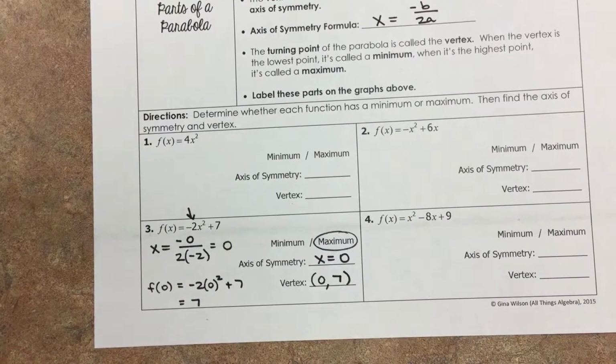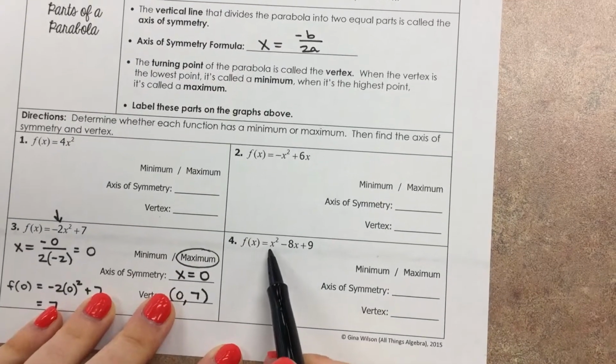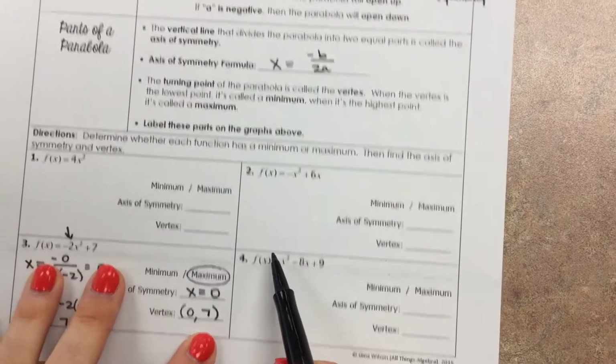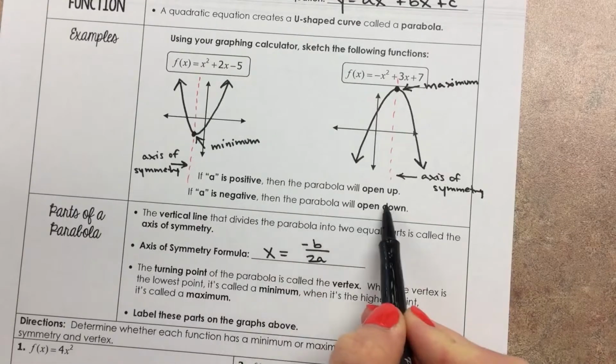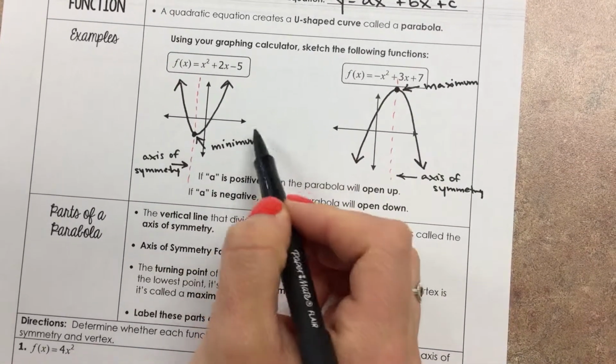All right, so let's also look at number 4. If we look at a, that's always our starting point to answer this question. We look at a, which is technically a +1. So if a is positive, the parabola opens up, it looks more like this. And if it takes on this shape, then our vertex would be a minimum.